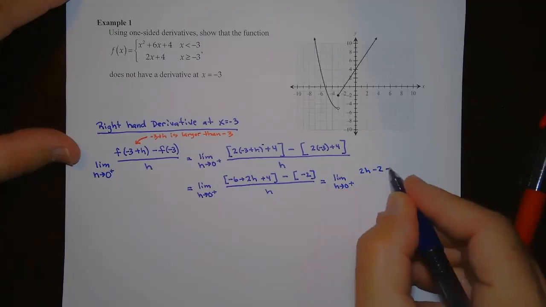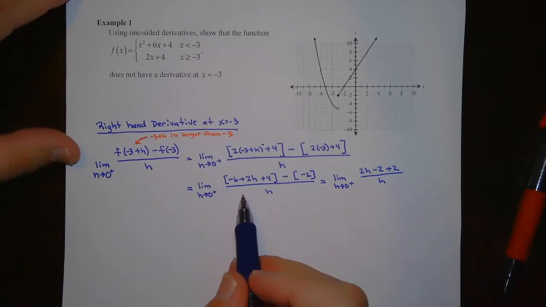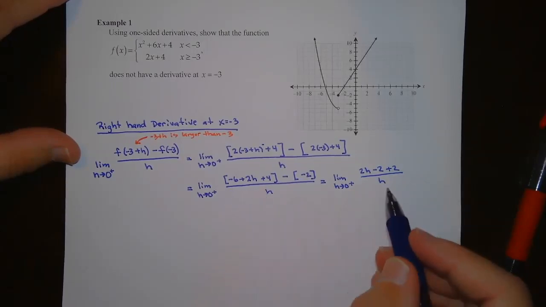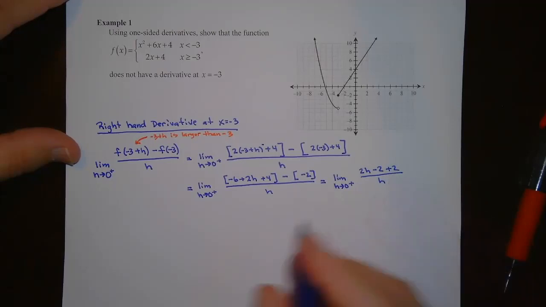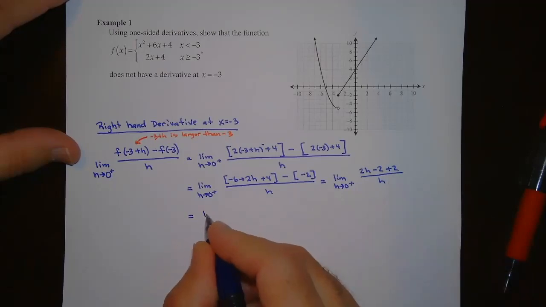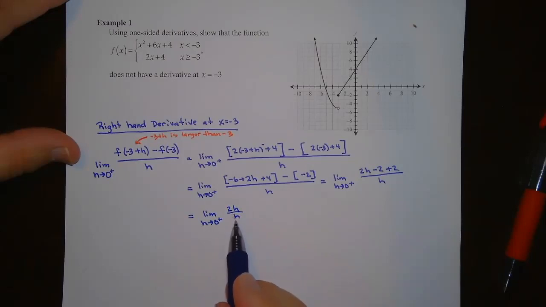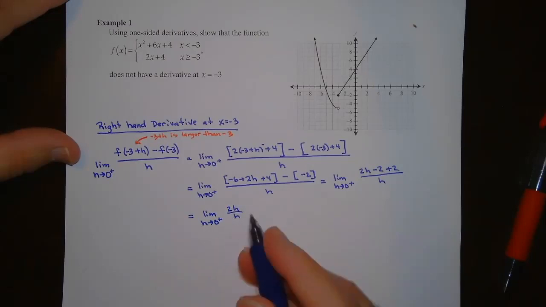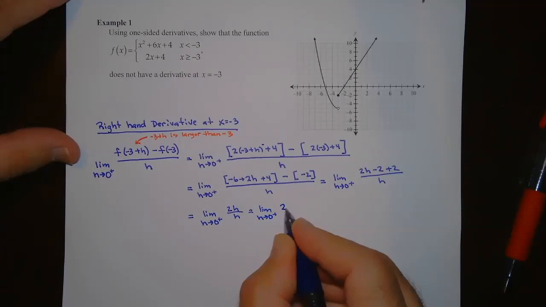and then plus 2 over h. I mean, you could write this also as -2 plus 2h. You'd be fine if you did that. This -2 and plus 2 cancel each other out. So then you're left with the limit as h approaches 0 from the right of 2h over h. Because this is a product, we can cancel, and that makes a 1. So this is the limit as h approaches 0 from the right of 2.